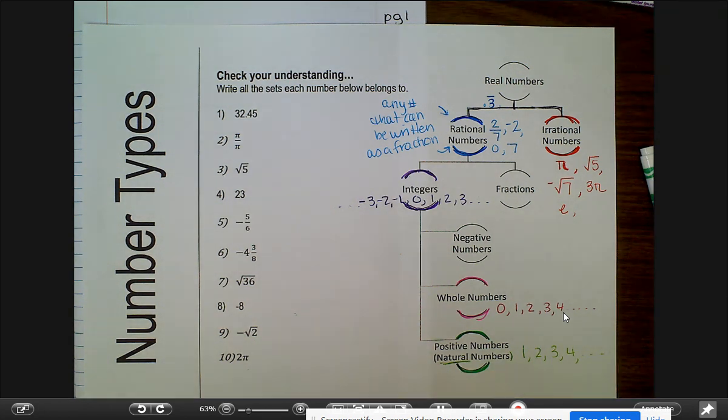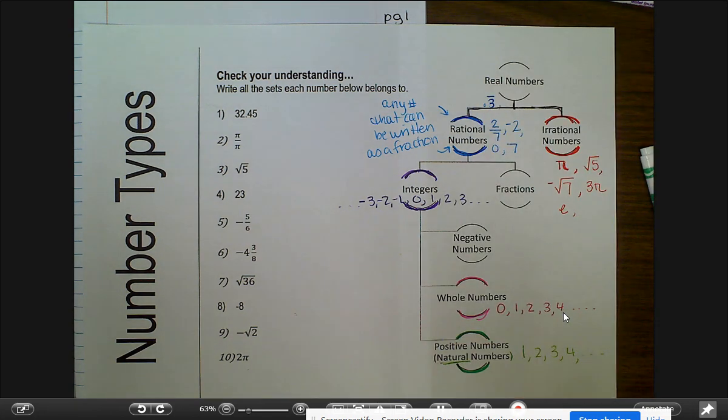Now, when you're writing a classification of a number, you want to pick the best name that it could be, and then it is all the other things above it.